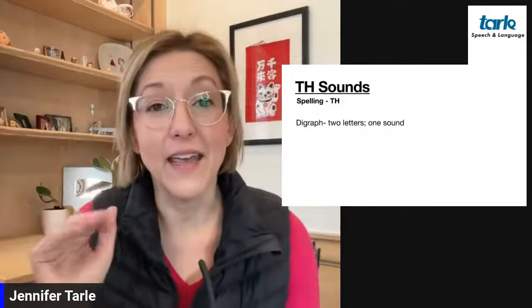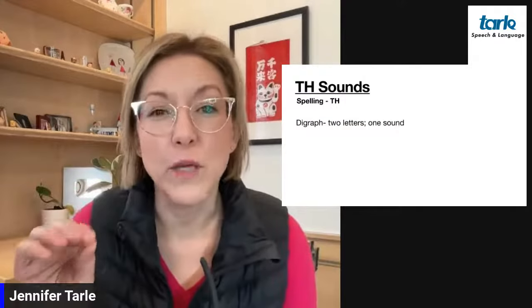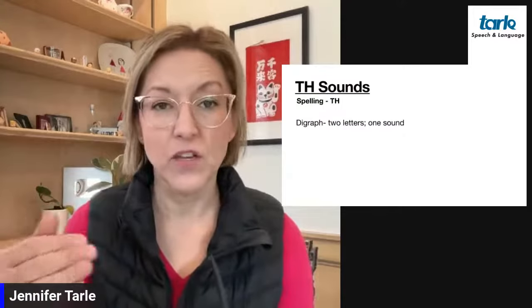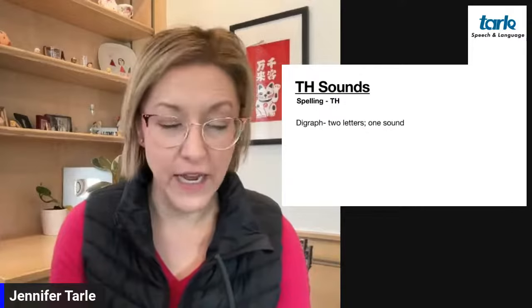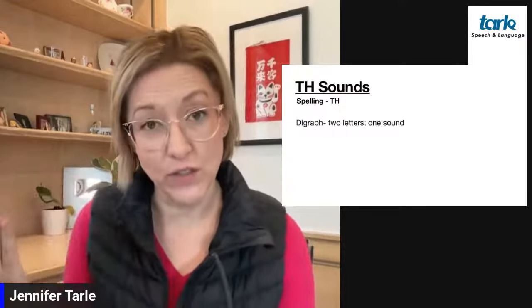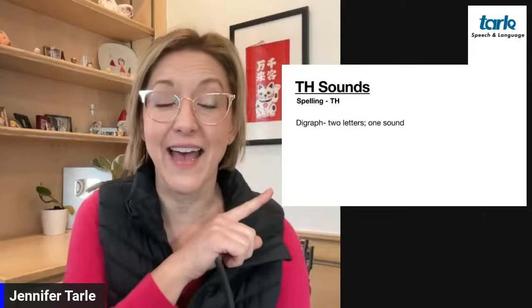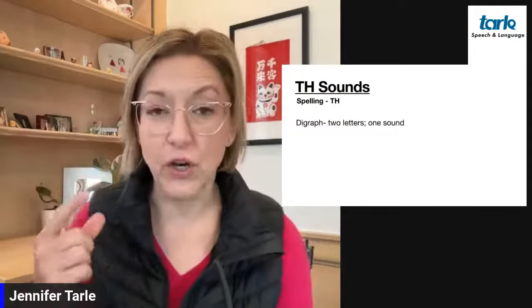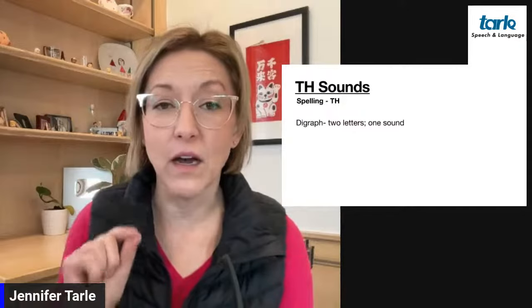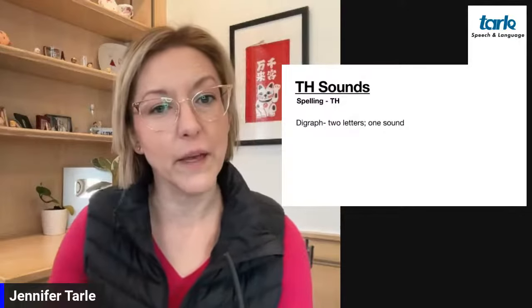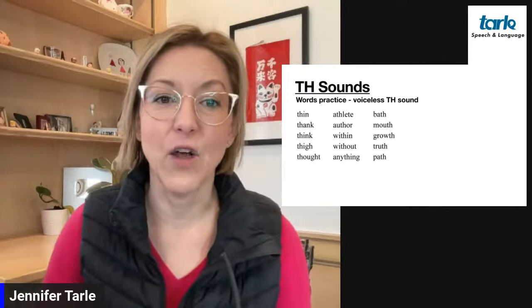That being said, in my experience, most people don't confuse the voicing. If it's a voiced TH sound, most people will say Z, which is a voiced sound, as opposed to if it's the voiceless TH sound, they'll say the S. So the voicing is usually correct. It's usually the tongue placement or the lip placement that is wrong.